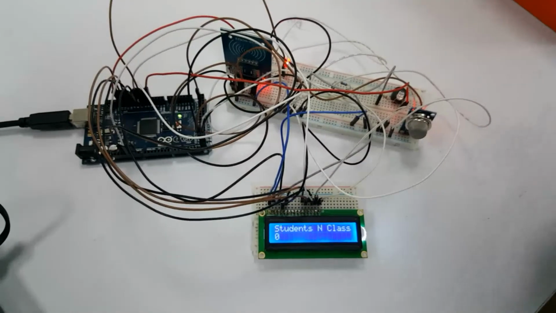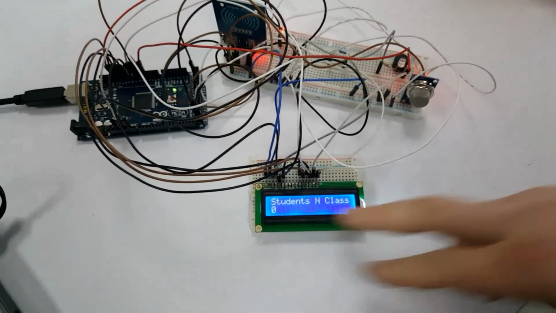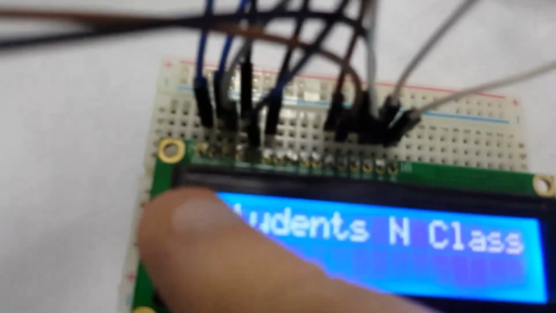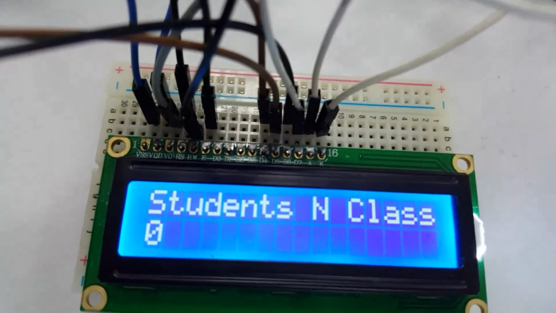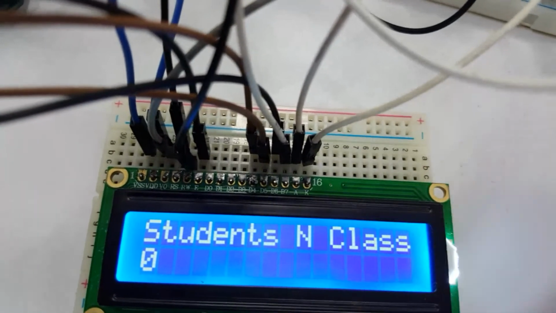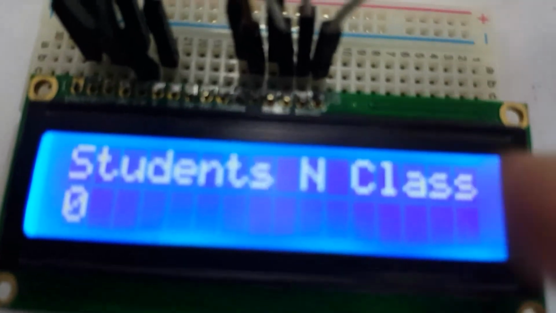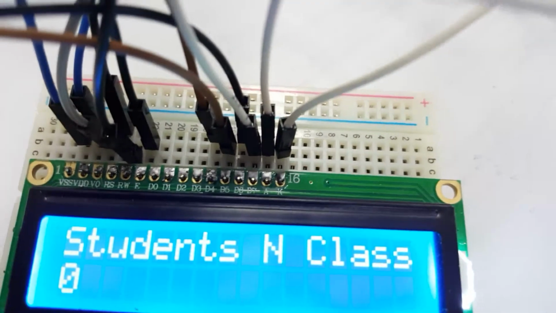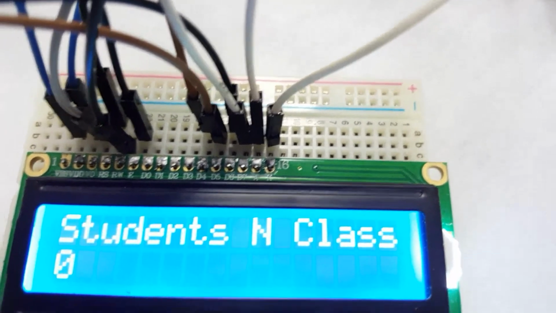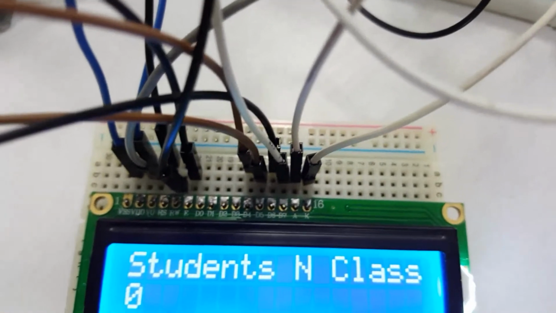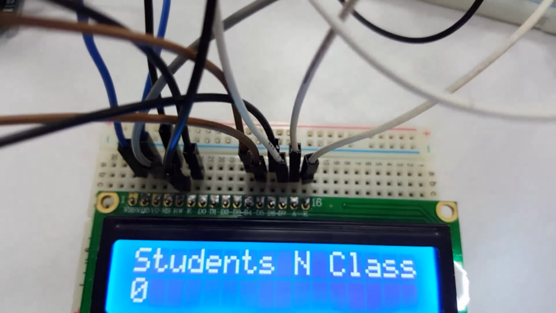So how does the LCD work? We connect about 10 pins to the LCD. We have the power pin, we have the ground pin, and we have a pin that controls the contrast of the screen compared to the text area. We have a read-write pin that tells whether we want to read from the LCD or write on the LCD. We have an enable pin that enables either the read or the write.